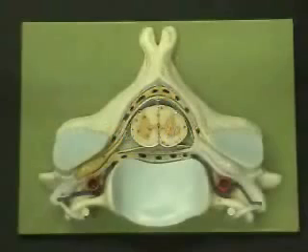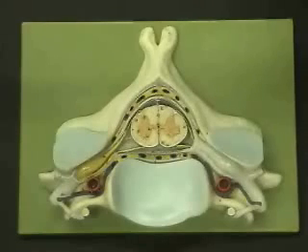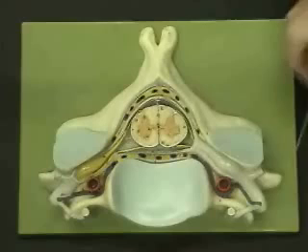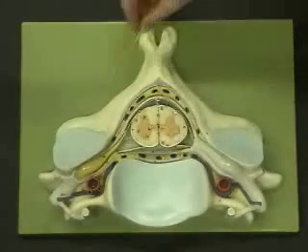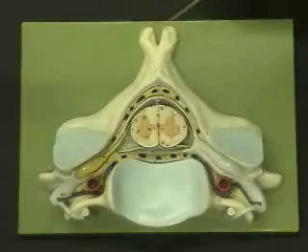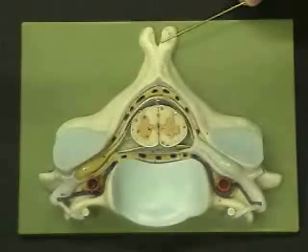In this video, I want to discuss some of the features of the spinal cord and the makeup of a spinal nerve. And in this model, we see this happening within a cervical vertebra. Now, I can tell that this is a cervical vertebra. There are some features that are very obvious. Here we can see the bifid spinous process of the cervical vertebra.